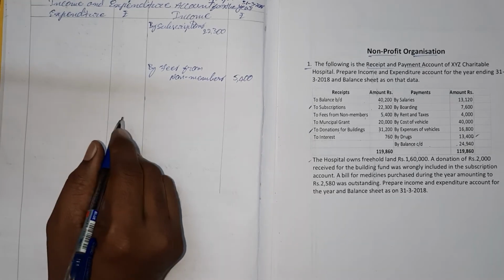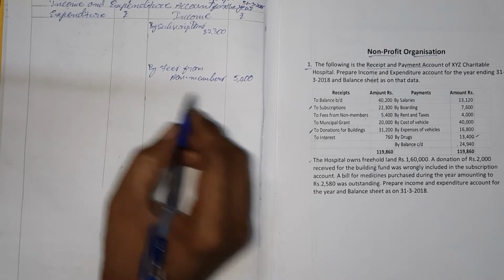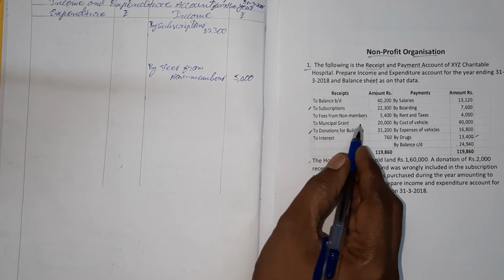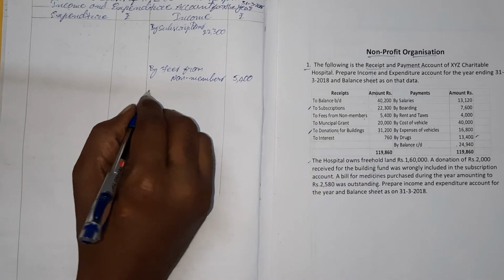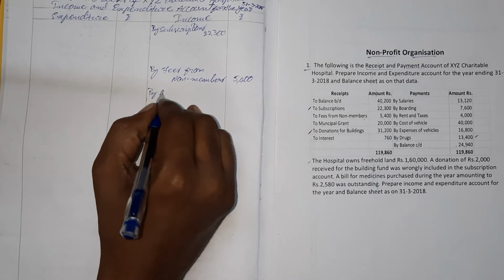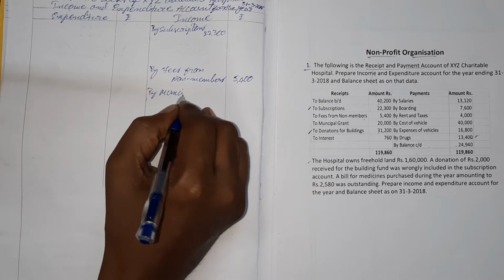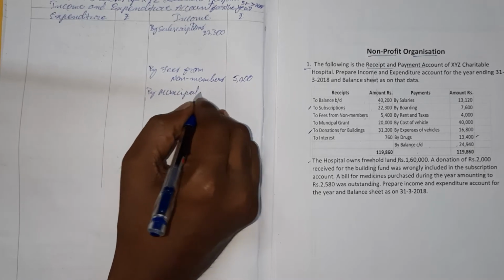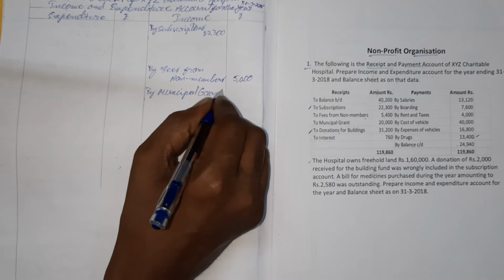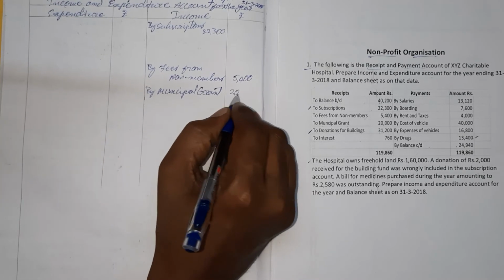$5,400. And the municipal grant is also income only. The municipal grant amount is 20,000.